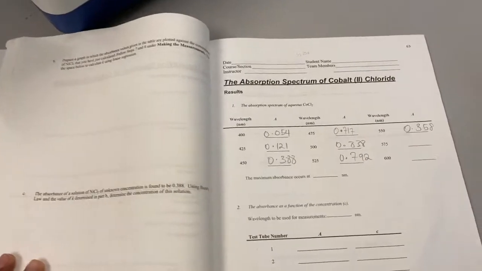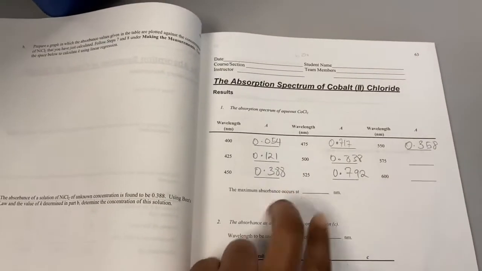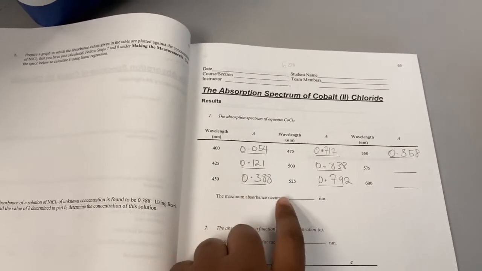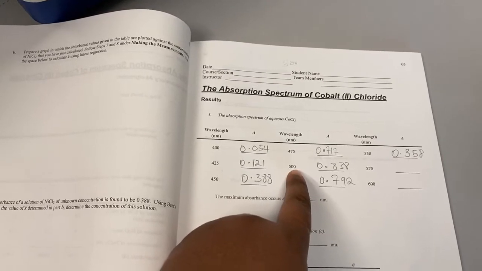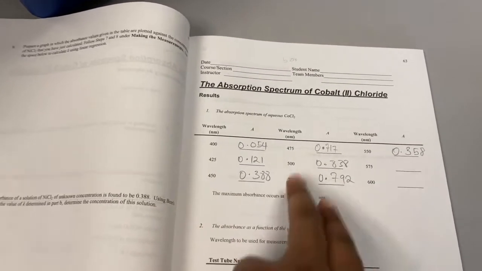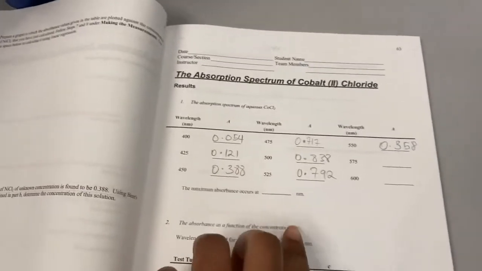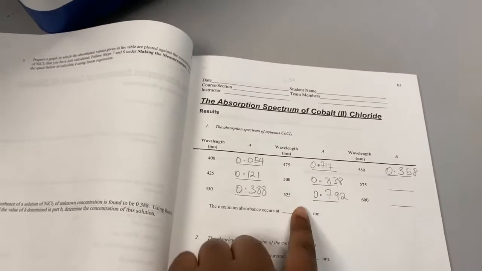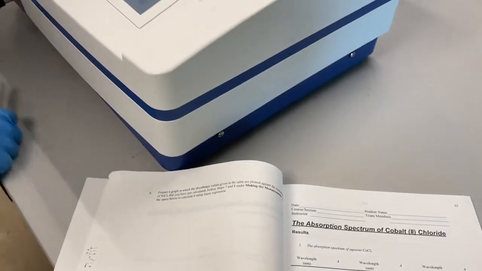So these are all the calculated numbers for each nanometer, and as you can see, it started going down after 500 nanometers. So since 500 nanometers is the highest one, we're going to use that wavelength to calculate the absorbance of the rest of the test tubes.